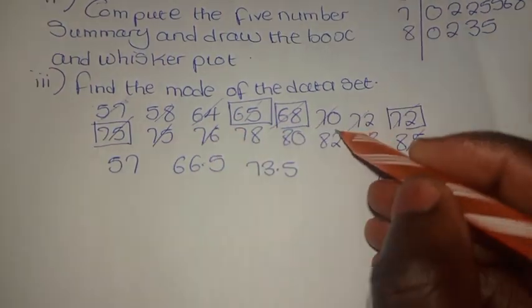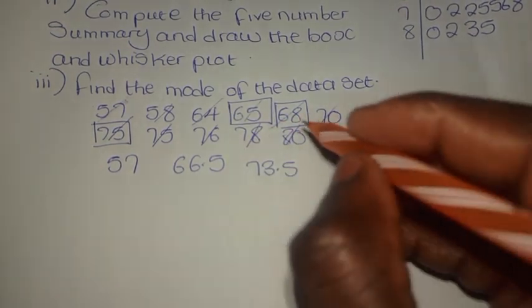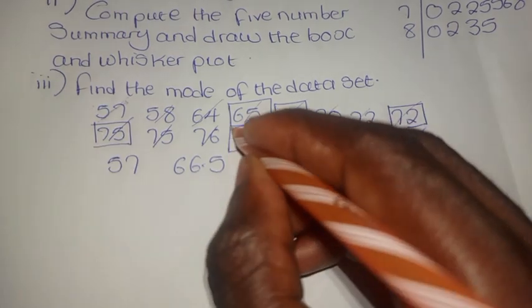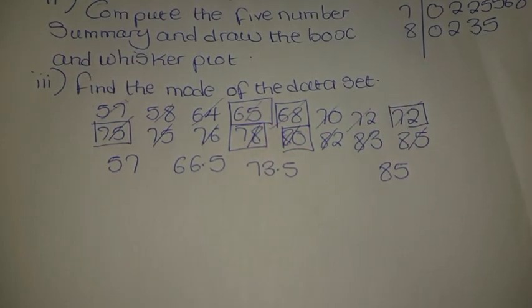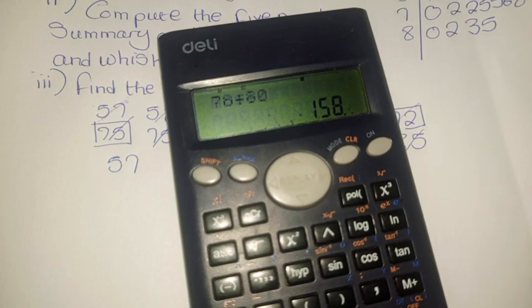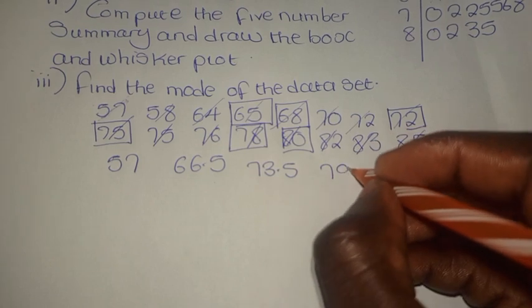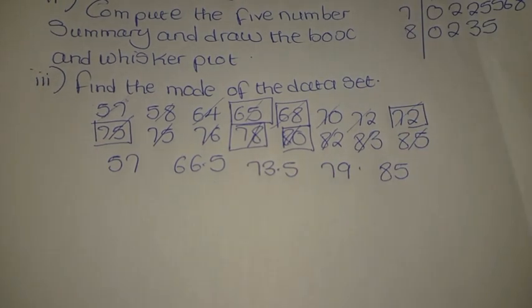So which means that the third quartile is between 78 and 80. So you will add 78 plus 80 divided by 2, you get the value to be 79. So this is the 5-number summary which we were asked to derive. Then they're asking us to draw the box and whisker.